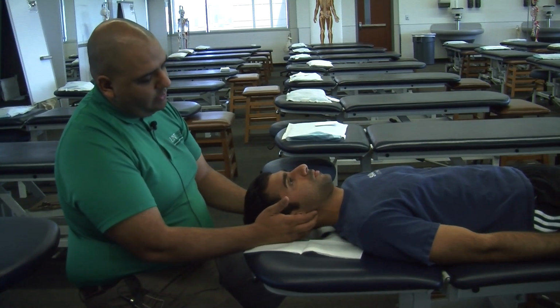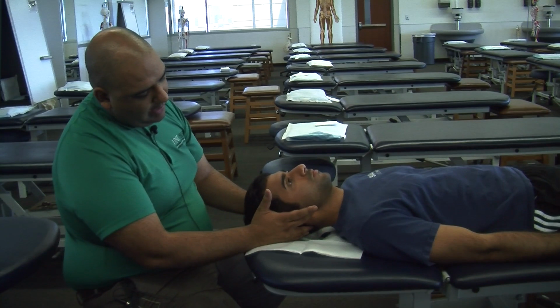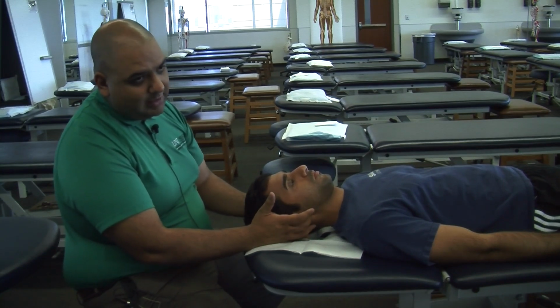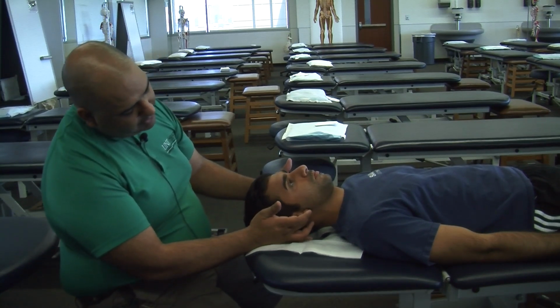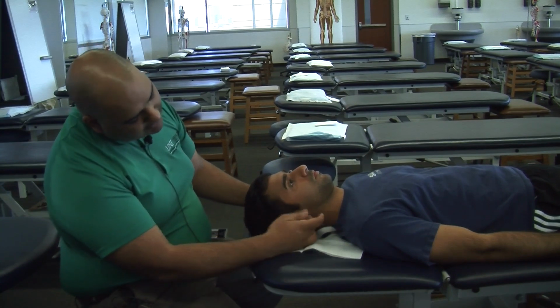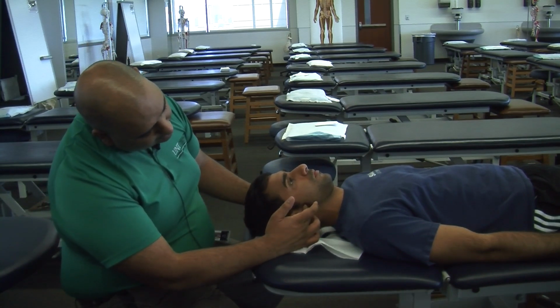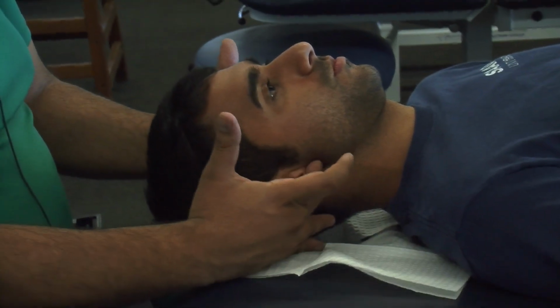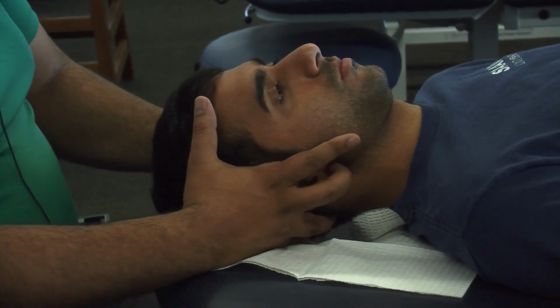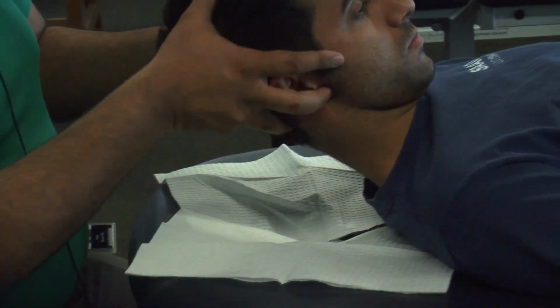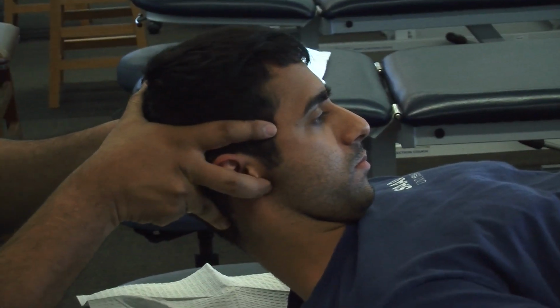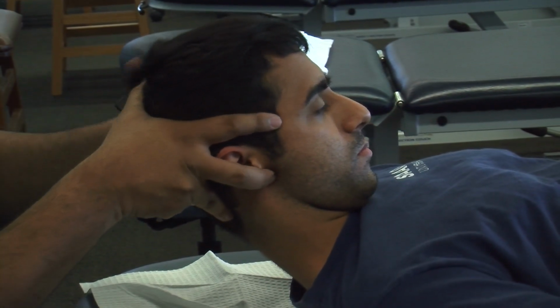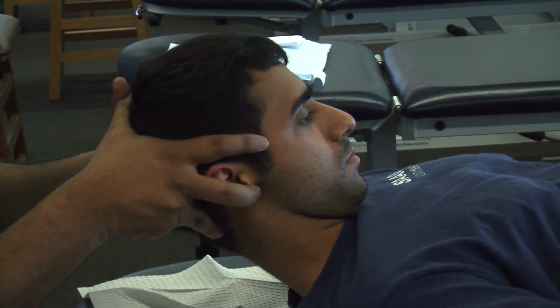What we're going to do is contact the AA, which is going to be the transverse process of C1. We can do that by just letting our fingers fall into the space between the earlobe and the mandible. Right into there, you'll feel the transverse process of C1. And then from here, we can bring the head up into flexion, which is going to put the rest of the typical cervicals under tension.